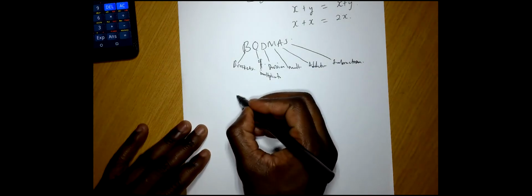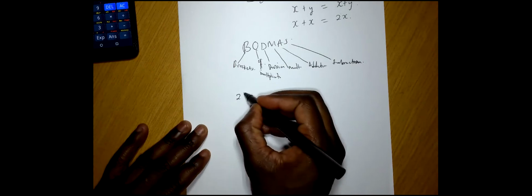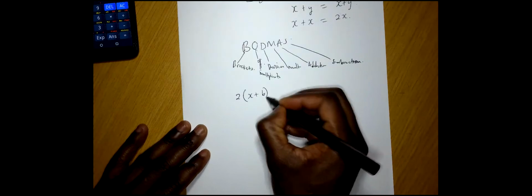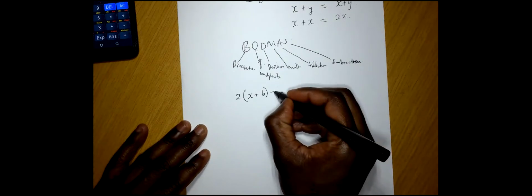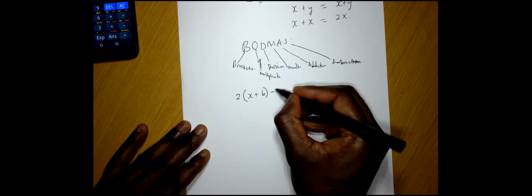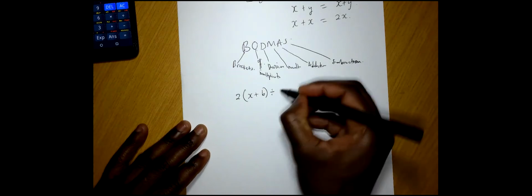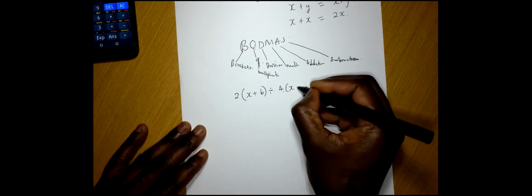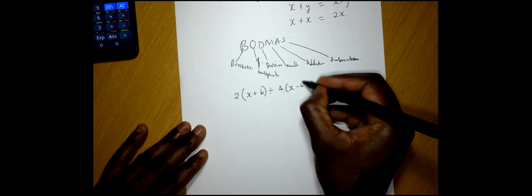If you are given an expression like this, say 2 outside the bracket x plus b, minus, or maybe divided by 4, 4x minus b, or plus b, like that.